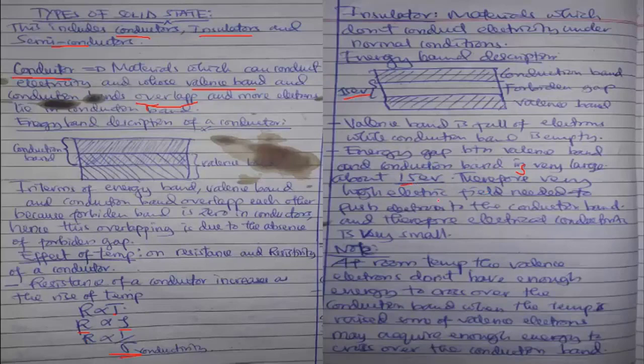Therefore, a very high electric field is needed to push electrons to the conduction band, and therefore electrical conductivity is very small. Note, at room temperature, the valence electrons don't have enough energy to cross over to the conduction band. When the temperature is raised, some of the valence electrons may acquire enough energy to cross over to the conduction band.